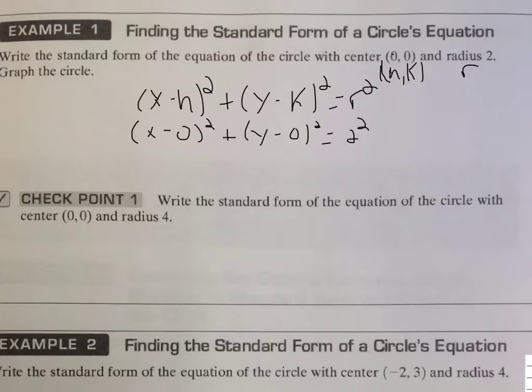And you can see if the center is at 0, 0, then with x minus 0 we're taking away nothing, so we really just have an x here. And on y minus 0, we're taking away nothing, so we really just have a y there. So we really just have x squared plus y squared equals 4.